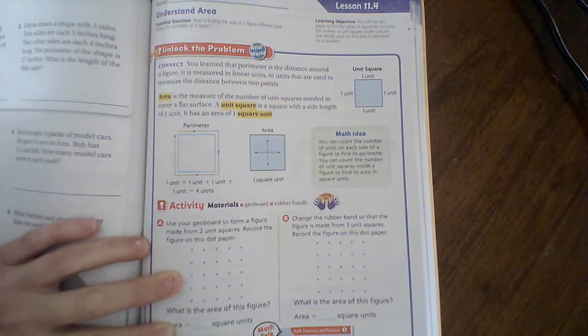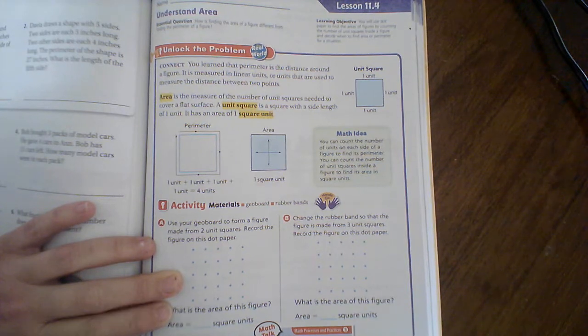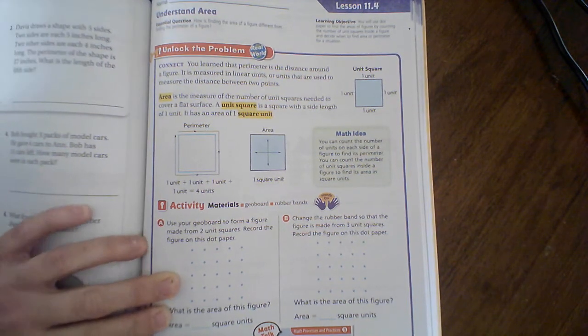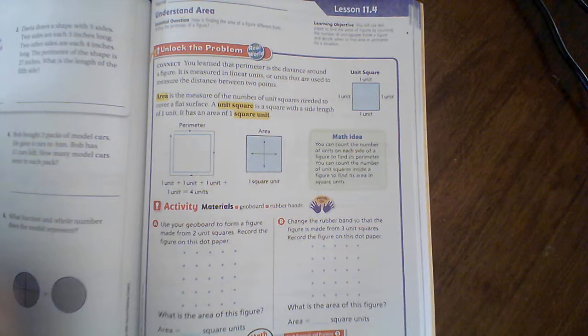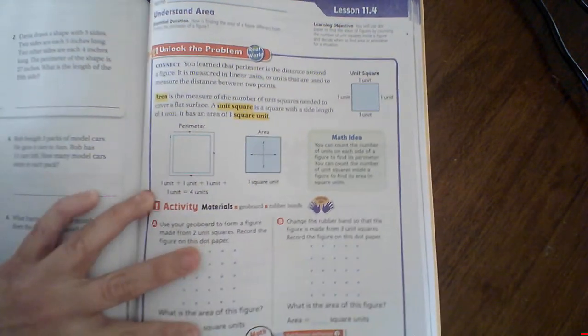Essential question: How is finding the area of a figure different from finding the perimeter of a figure? We've learned how to do perimeter. Just perimeter, you add up all the sides. Well, we're going to learn how to do area.